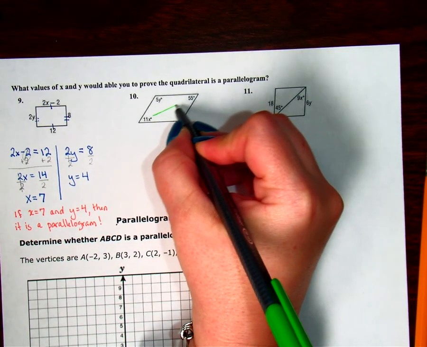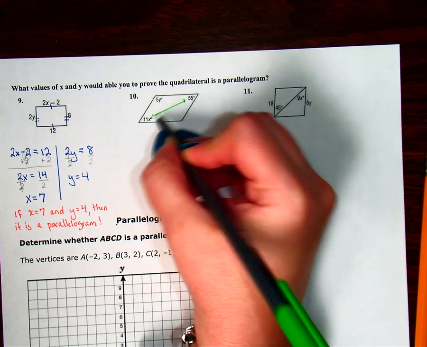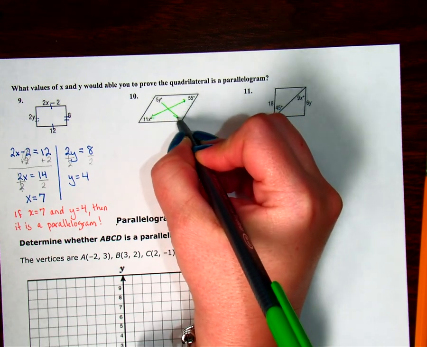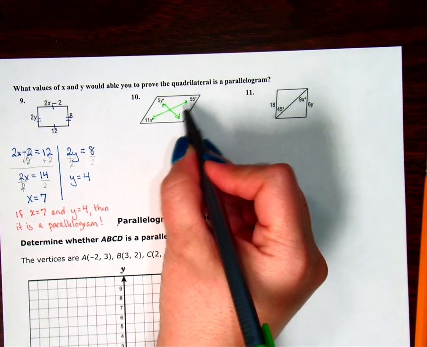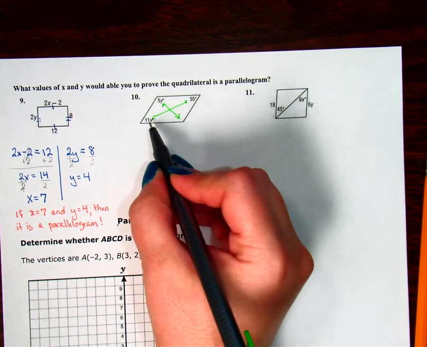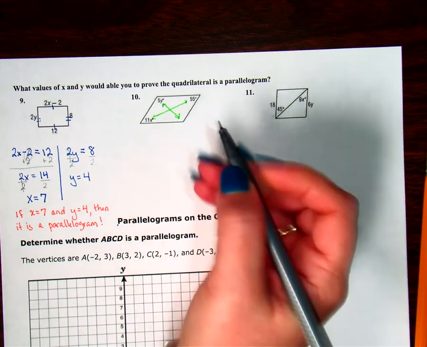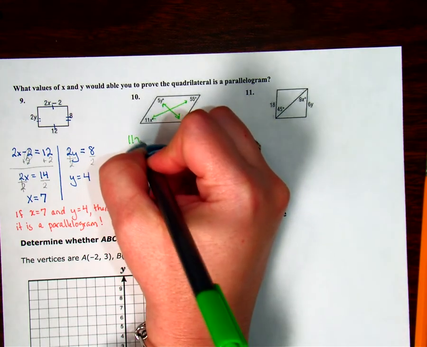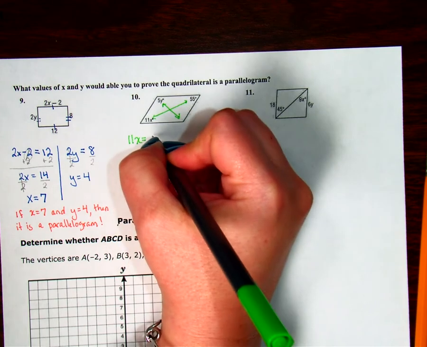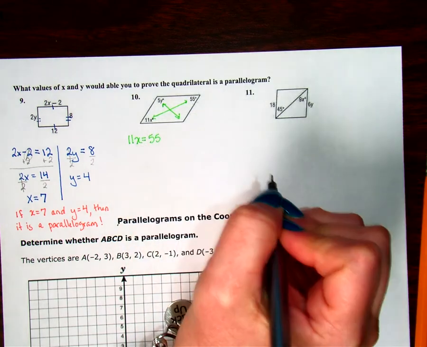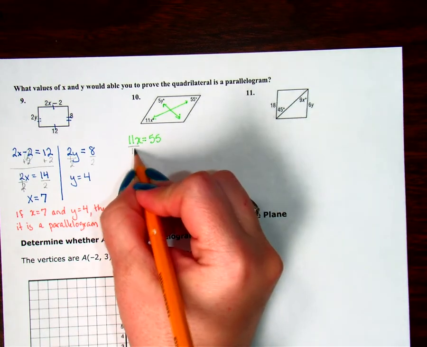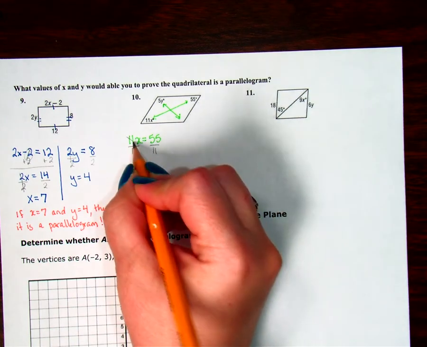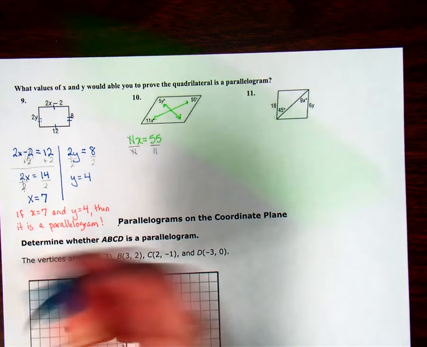So I need to show that this pair of opposite angles is congruent, and I need to show that this pair of opposite angles is congruent. Okay? Well, this one's going to be pretty simple because 11x needs to equal 55. So on this one, I'm just going to simply divide by 11, and x is going to equal 5.